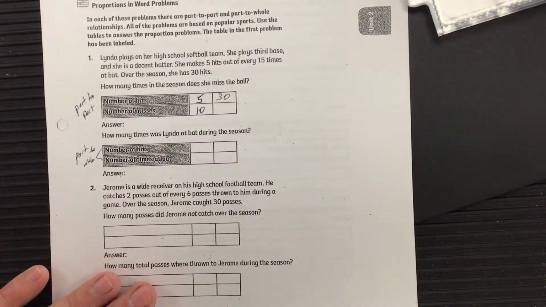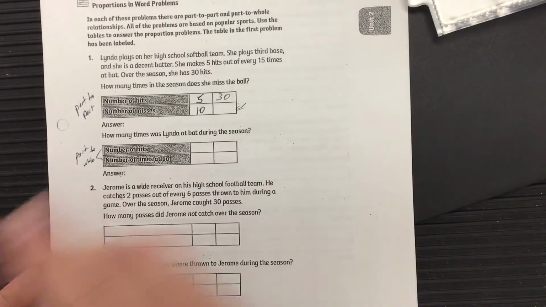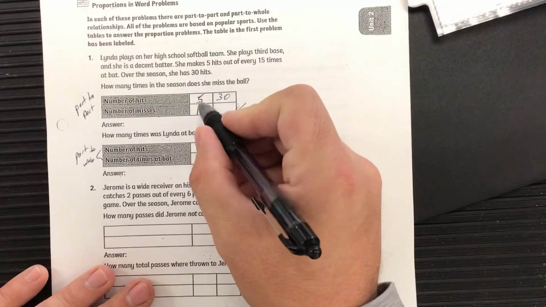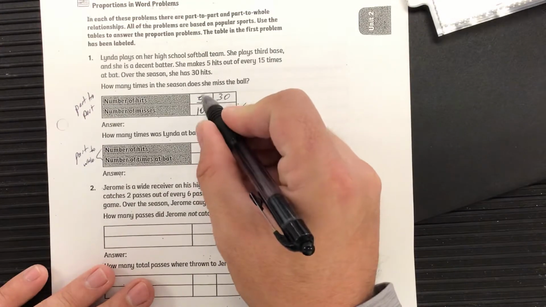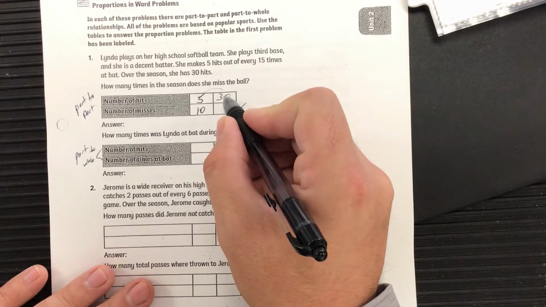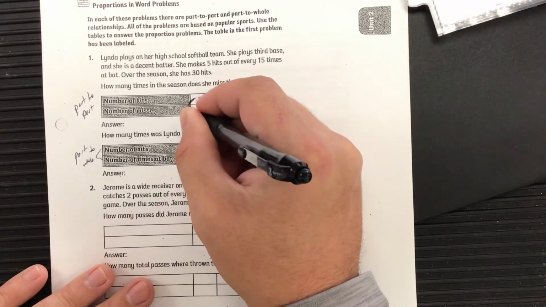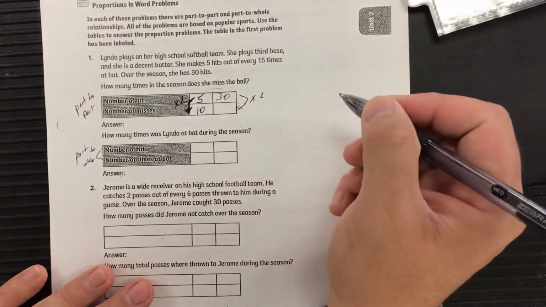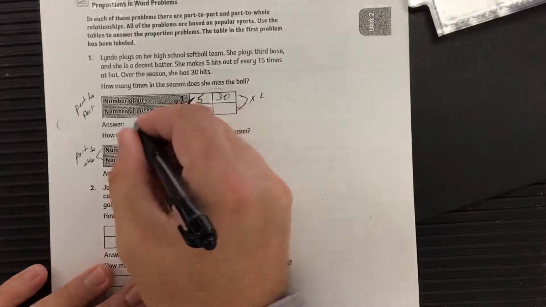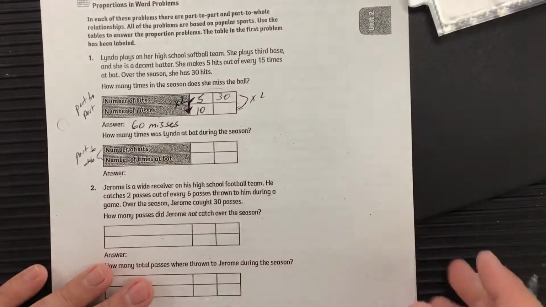So I got to figure out, well, how many misses does she have then? Well, how do you get from, again, you can either go vertically or horizontally. I would go vertically. Okay, so 5 to 10. How do I get from 5 to 10? Times 2, so I got to do times 2 on this side. Answer, 60, and then I'm going to label it, misses.